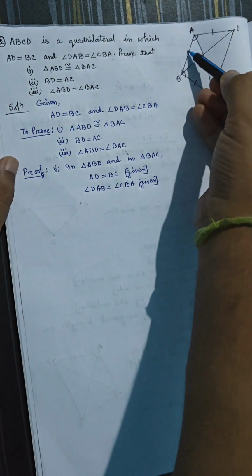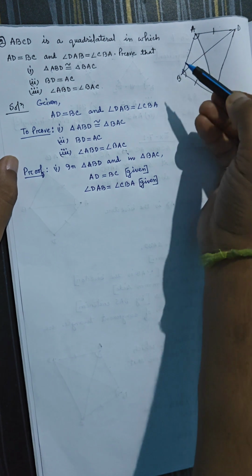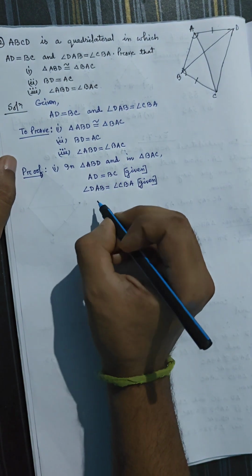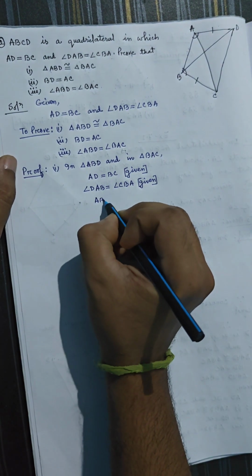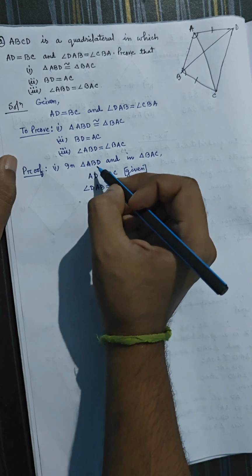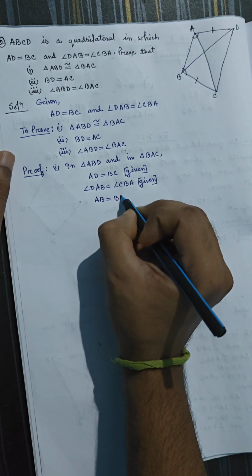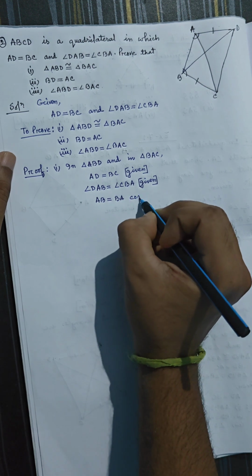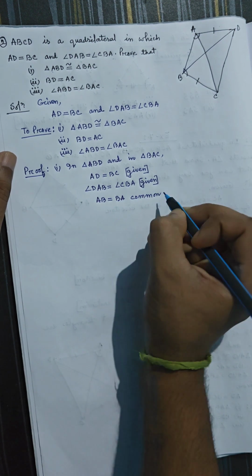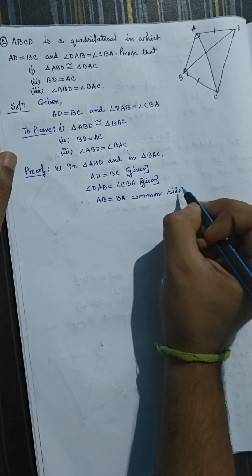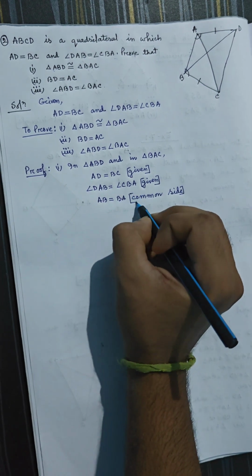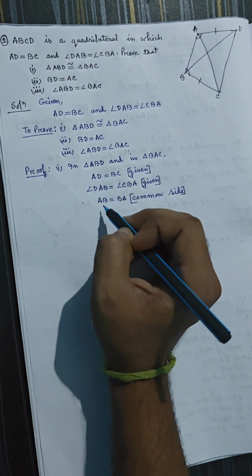And the common side, okay, common side, it will be AB first and second. Similarly BA and BA both are same, so AB equal to BA, common side. That's it. SAS.